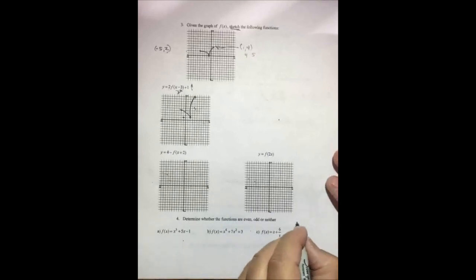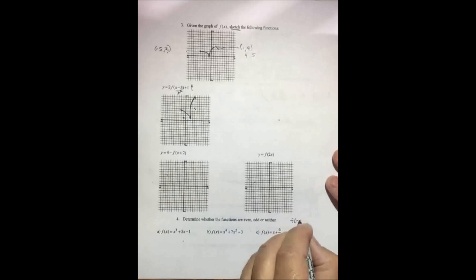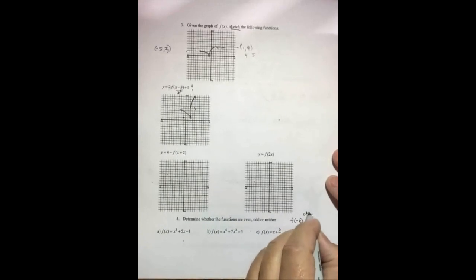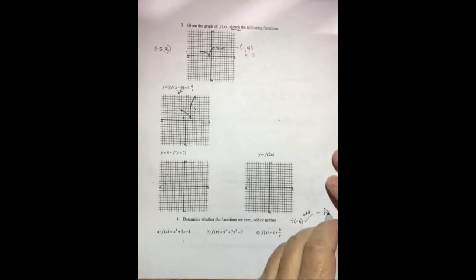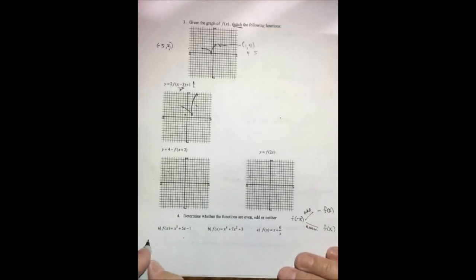Well, in both cases, remember, you begin with f of -x. And if it's odd, you get -f of x when you're finished. If it's even, you just get f of x. So let's take A. I'm going to begin with f of -x.